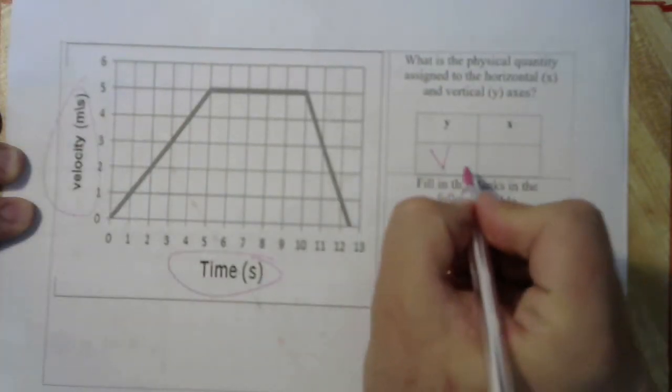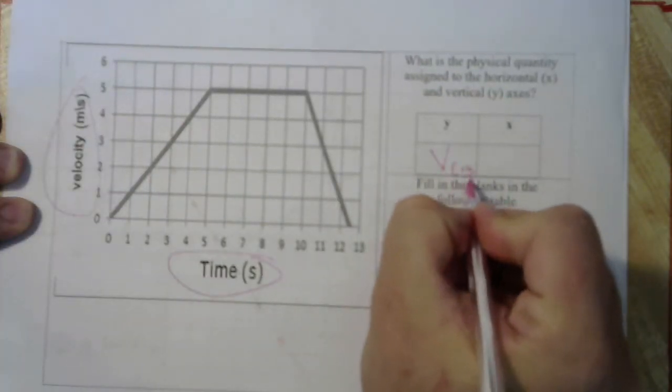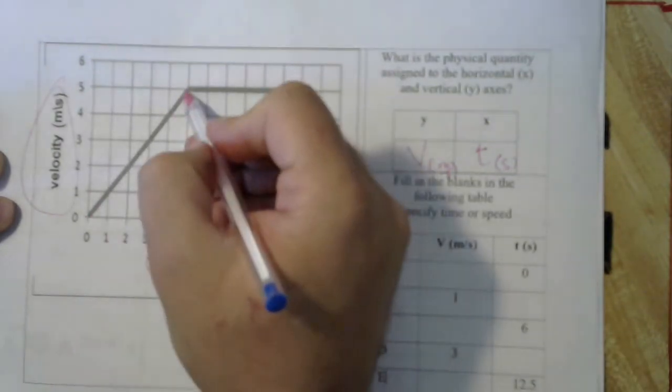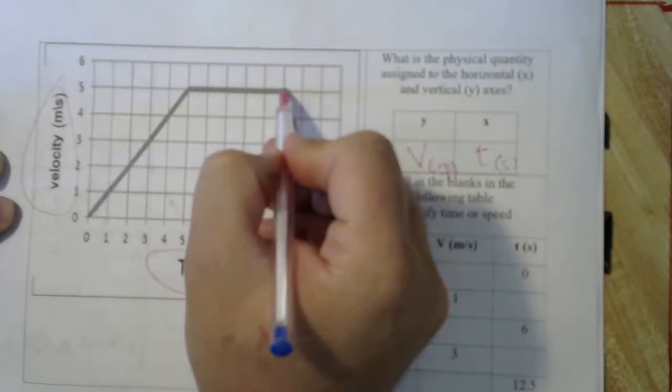What do I represent in x and y? On the x-axis it is the time in seconds, and on the y-axis it is the velocity v in meters per second. Now I have this graph for a moving body. I have positive slope, zero slope, and negative slope.